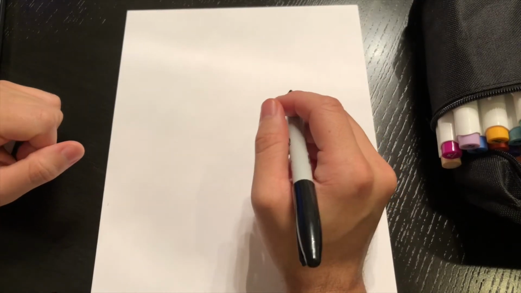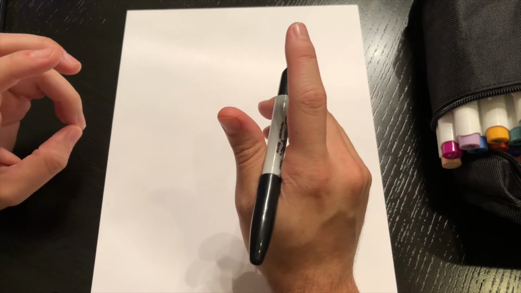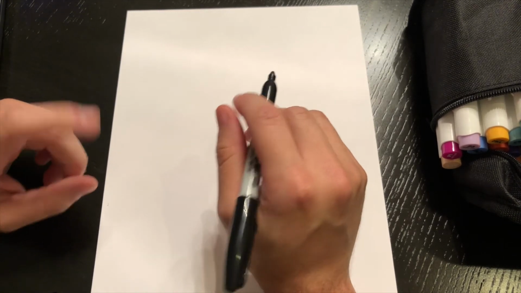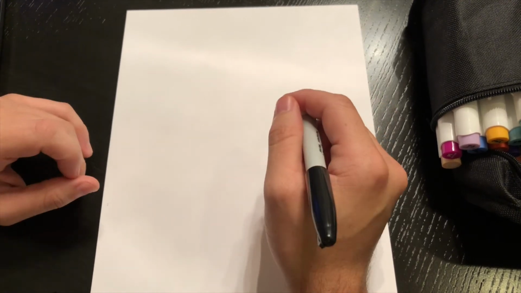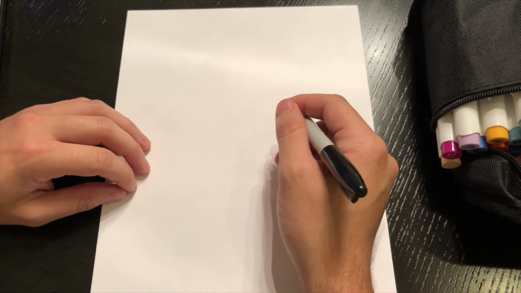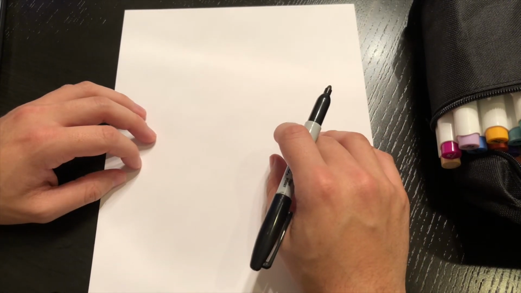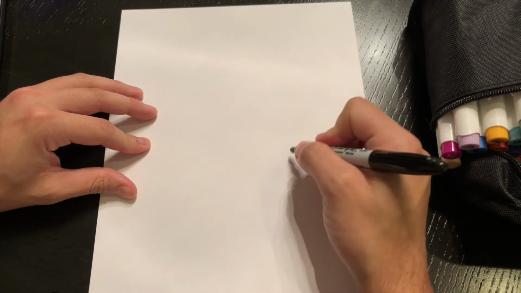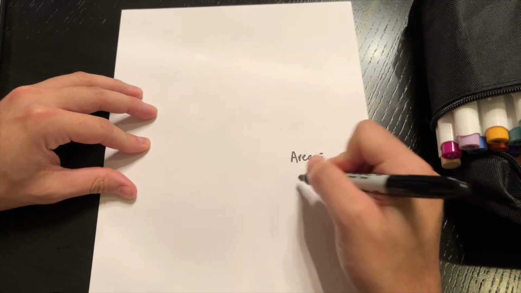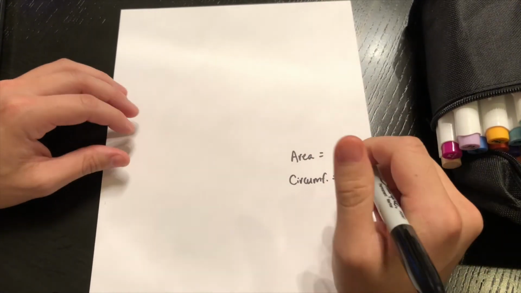So here it comes. All right guys, for this week's challenge, I'm going to draw a circle and I'm going to need you to find the area and the circumference of that circle. Remember we talked about earlier in the video, area means the space inside, pi times radius squared, and circumference is kind of like the perimeter, the outside of the circle, pi times diameter. So I'm going to draw the circle and then you need to find the area and the circumference.